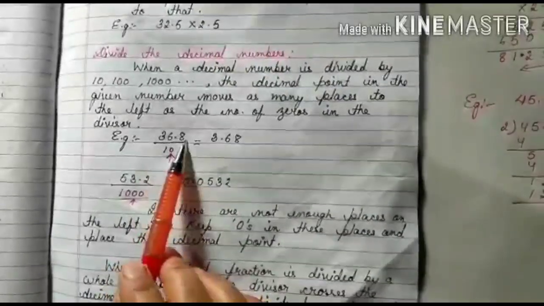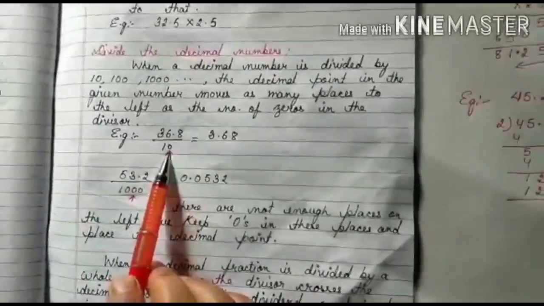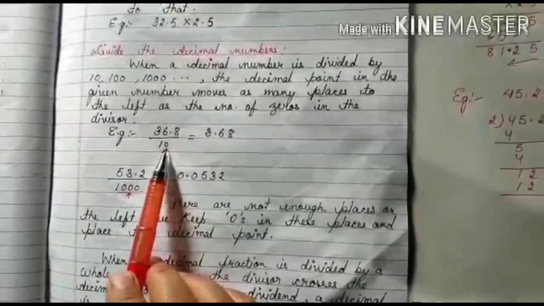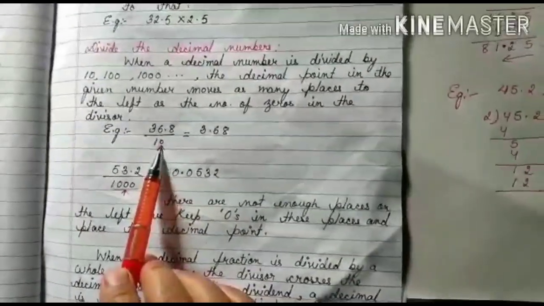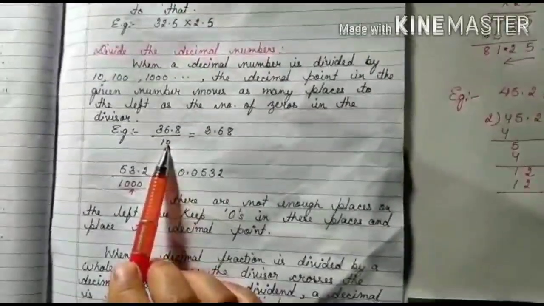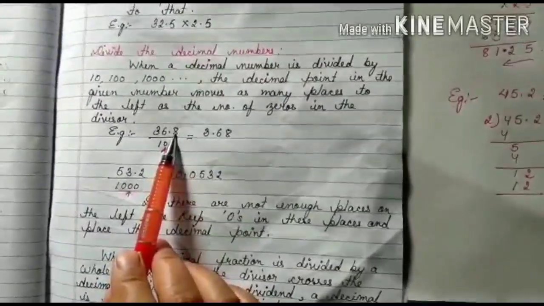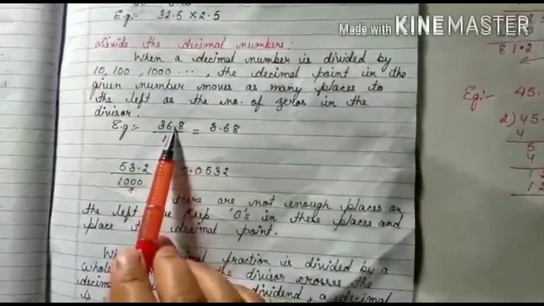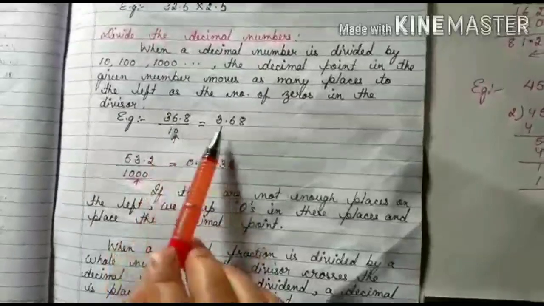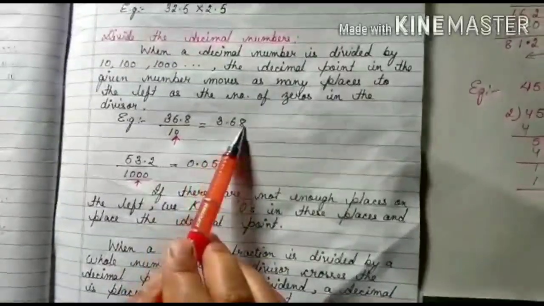So let's take an example, 36.8 divided by 10. First we have to look in the divisor at how many zeros are there. Here there is one zero, so we have to move the decimal point 1 place to the left side, and now we have got 3.68.